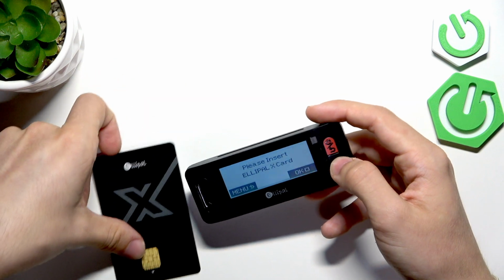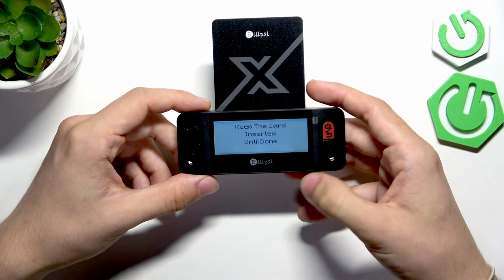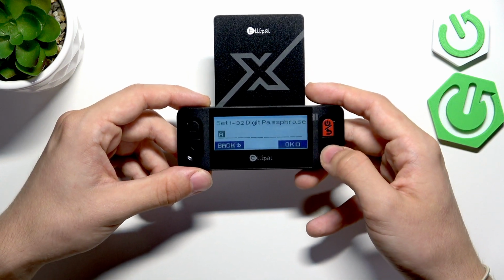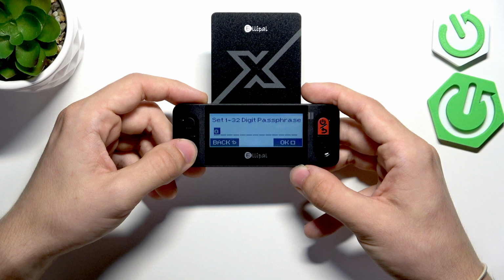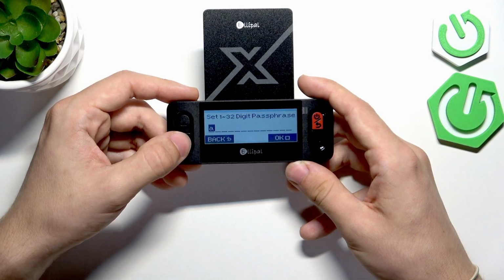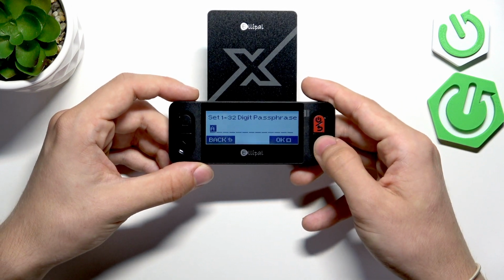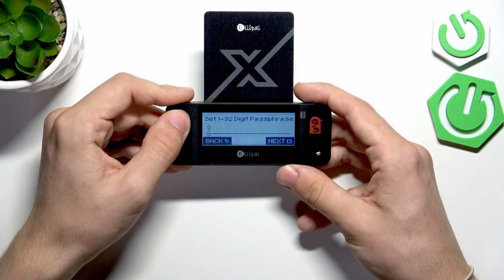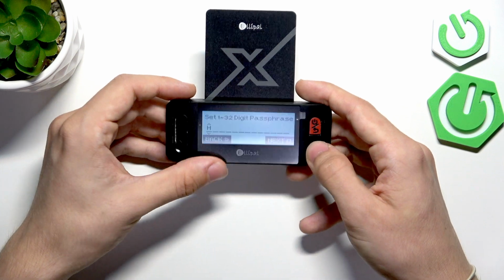Now insert the Ellipal X card. Keep the card inserted until done. Select a seed phrase option. I have the 12 actually. Now enter the passphrase first. So you can see as I'm changing the buttons, first I'm selecting whether it's lowercase, uppercase, or special symbols. I'll do an uppercase first, then click on the OK button and select the first letter. I went the wrong way actually, because I wanted to do an H.